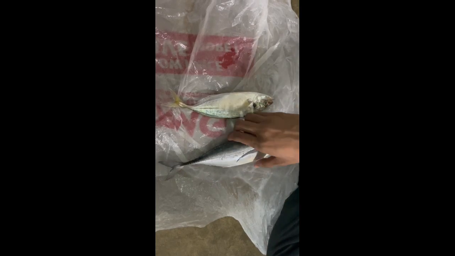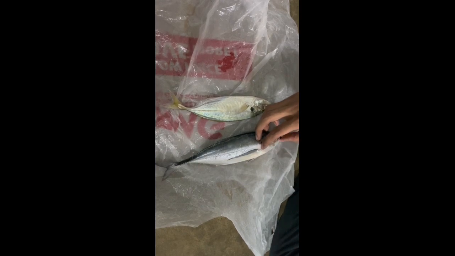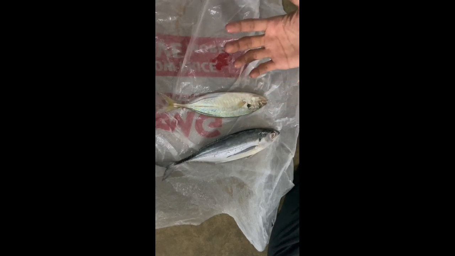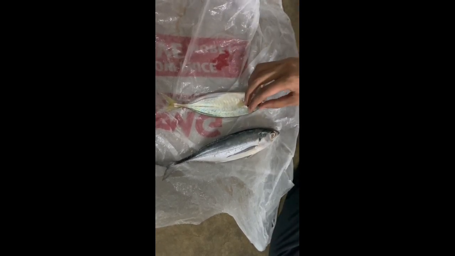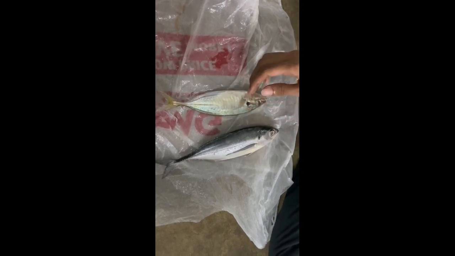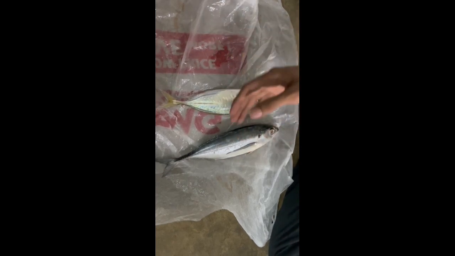Next is the pelvic fin of both of these fishes. They function in maintaining balance and control, contributing to the fish's stability. Additionally, pelvic fins are involved in controlling the fish's depth in the water, so they can go up and down in the water. The third one is the caudal fin. They function as propulsion, and they generate forward thrust, enabling the fish to swim efficiently. The shape and size of the caudal fin vary among species, as you can see here.